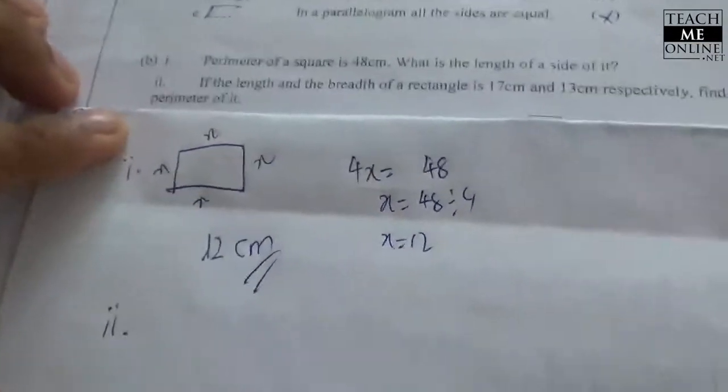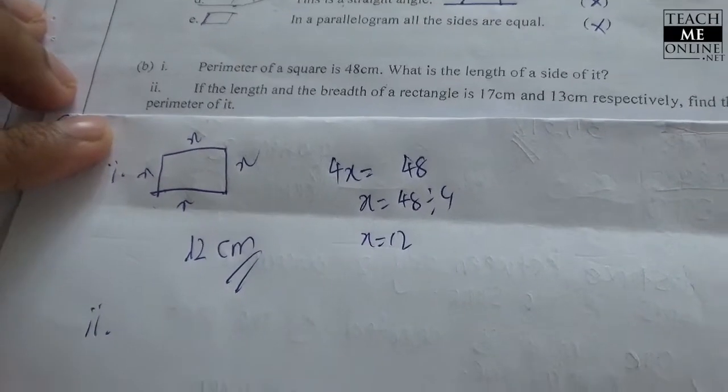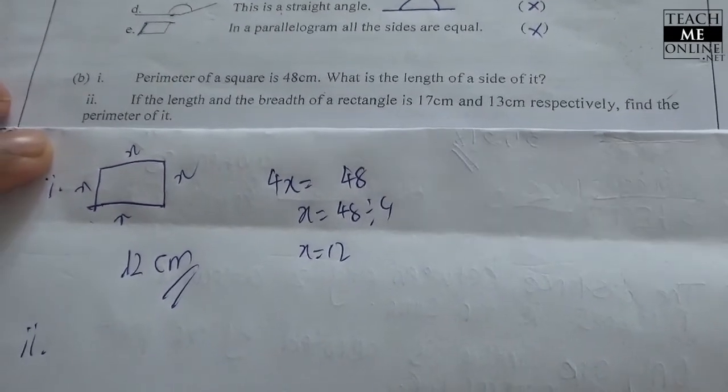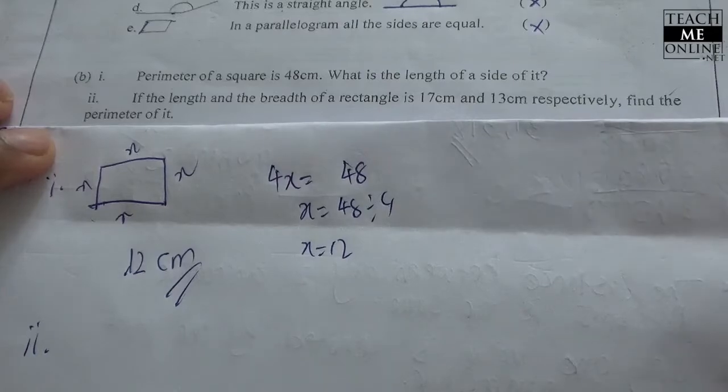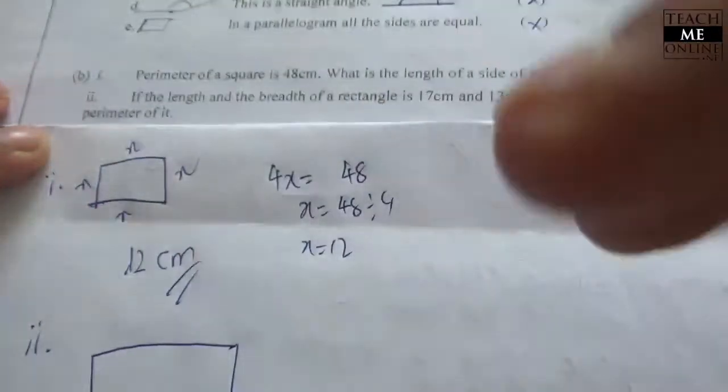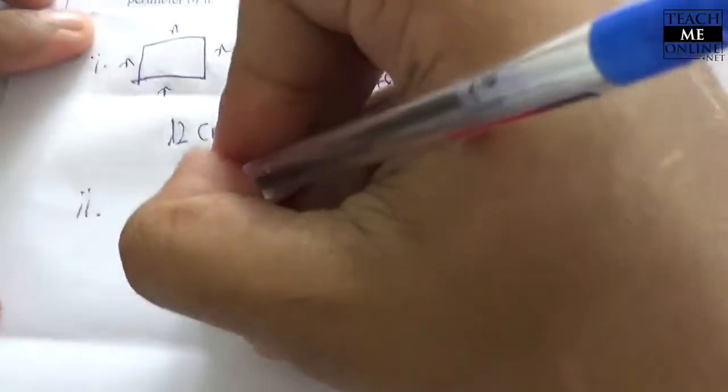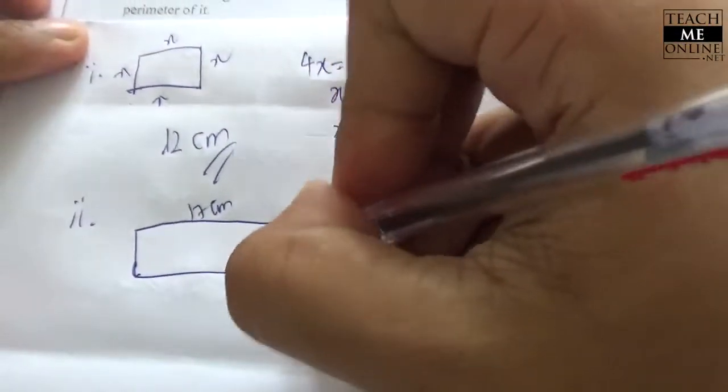Subpart 2. If the length and breadth of a rectangle is 17 cm and 13 cm respectively, find the perimeter of it. So the length is 17 cm. The breadth is 13 cm.